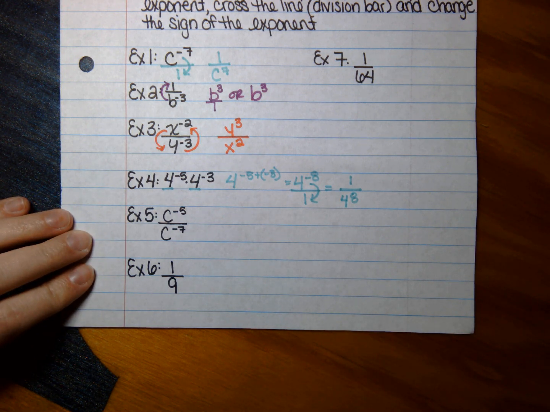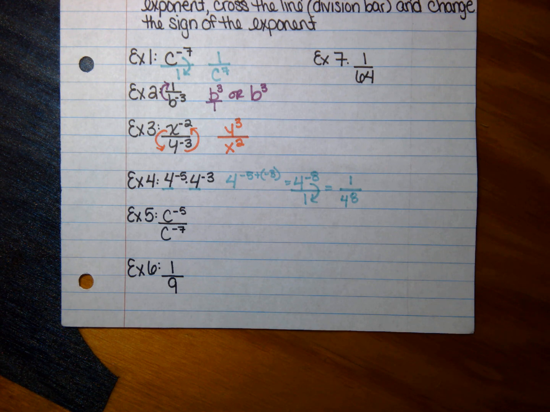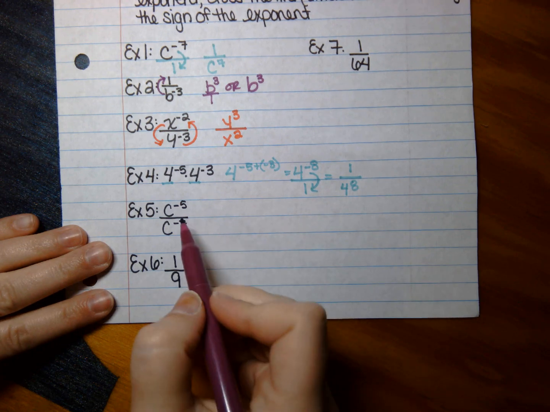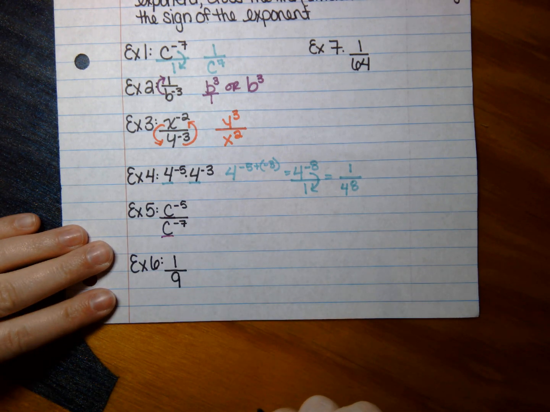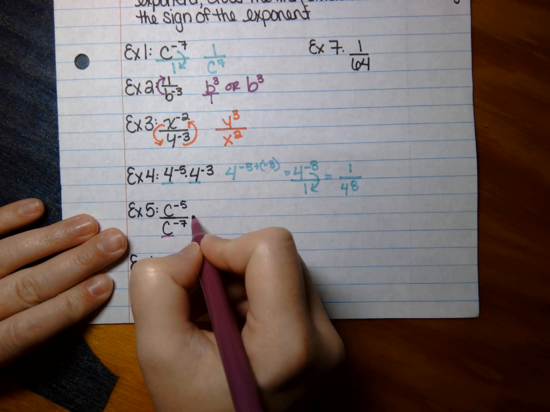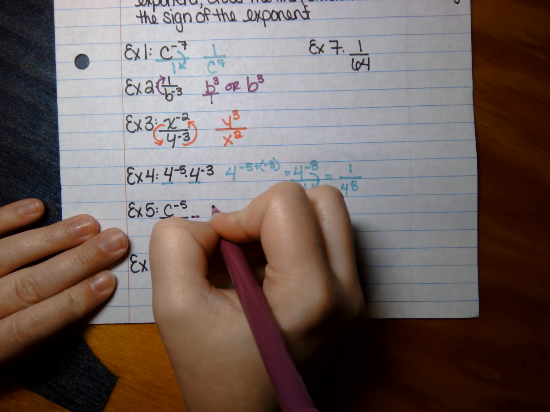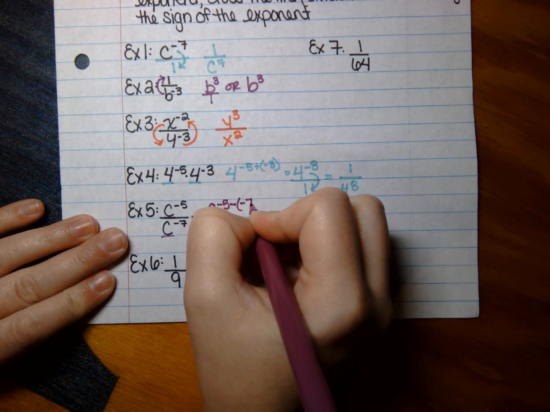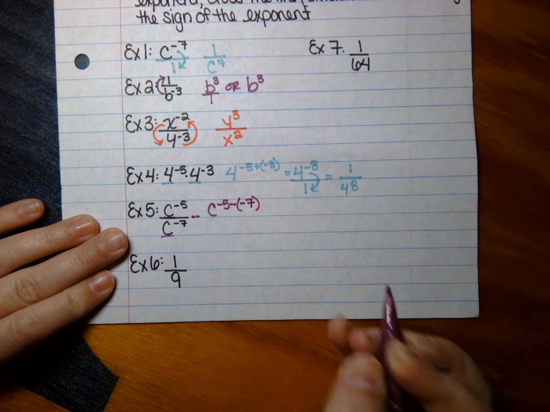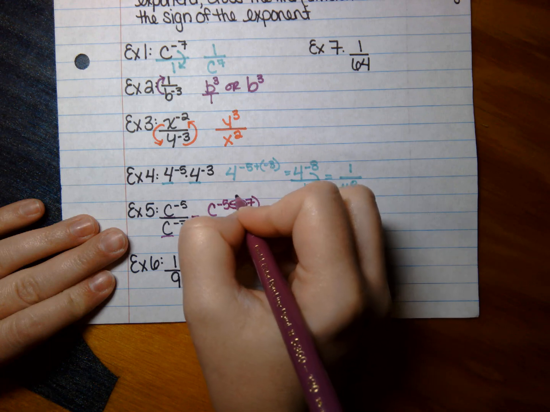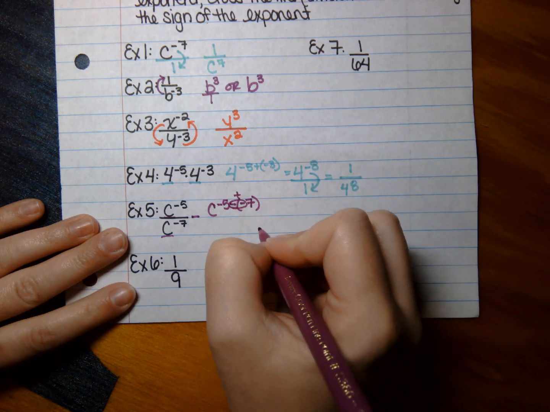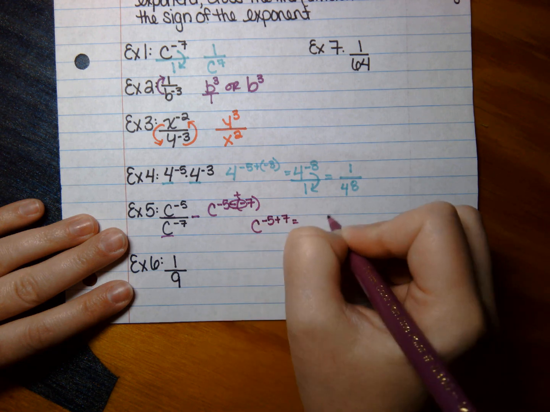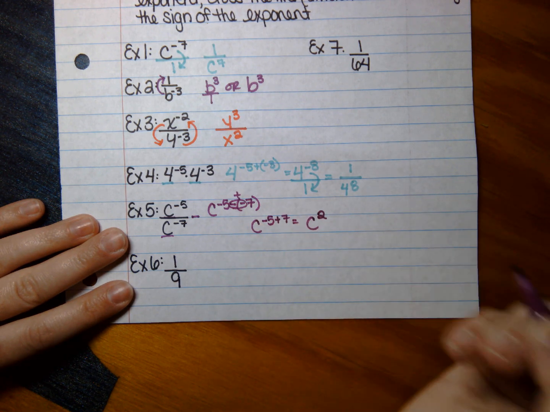For example 5, same thing if we were talking about the quotient. If you have the same base, c and c, I'm going to subtract my exponents. So I have c and I have negative 5 minus a negative 7. If I have two negatives, it changes to a positive. So I'm left with c, negative 5 plus 7, which gives me c squared.